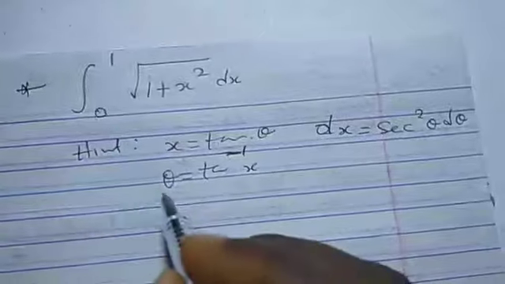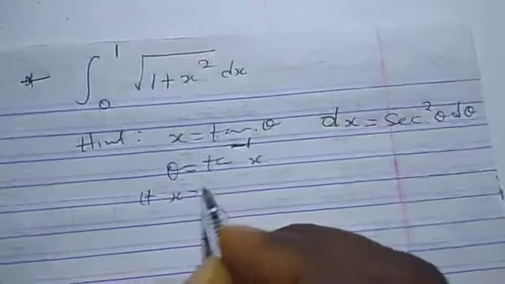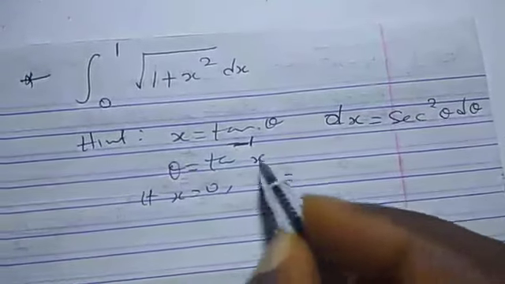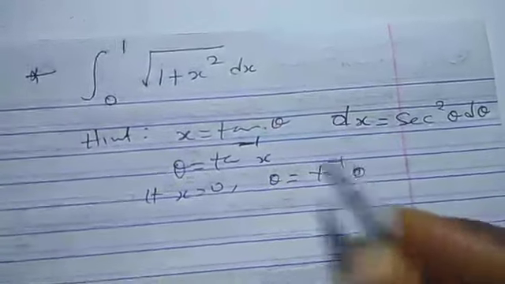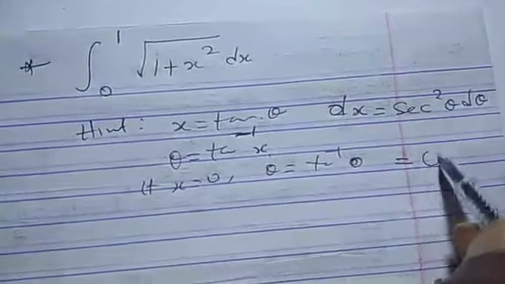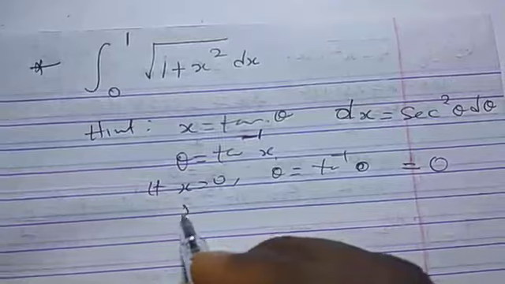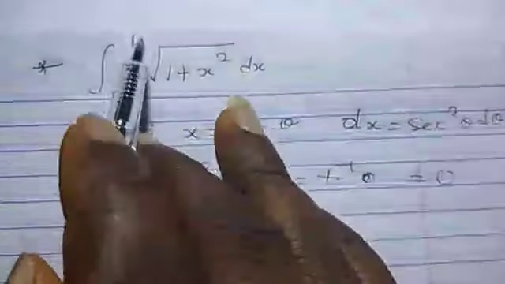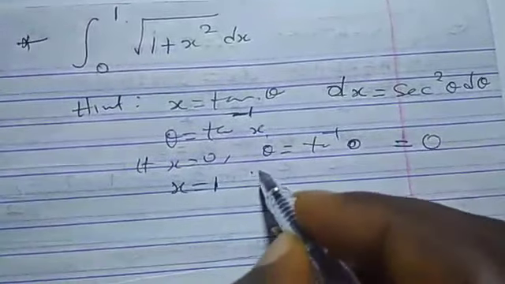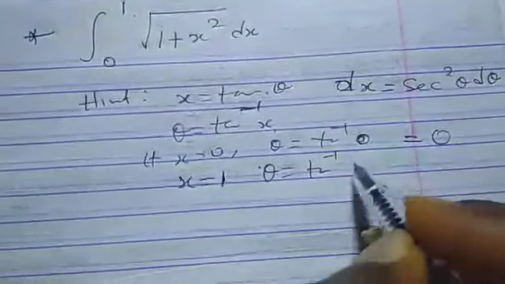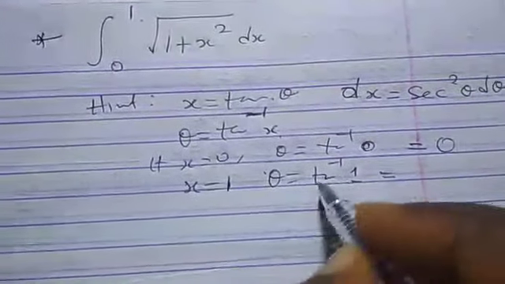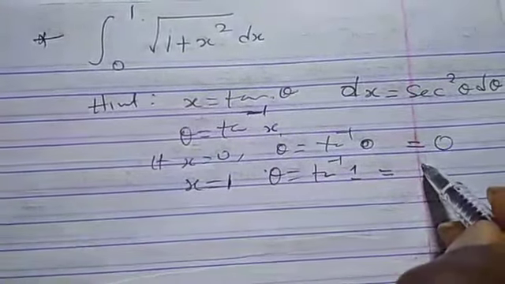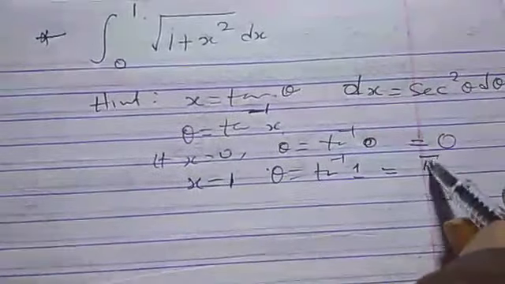Then substitute this boundary. If x is 0, theta will be arc tan 0, that will be 0. If x is 1, theta will be arc tan 1, which is 45 degrees.